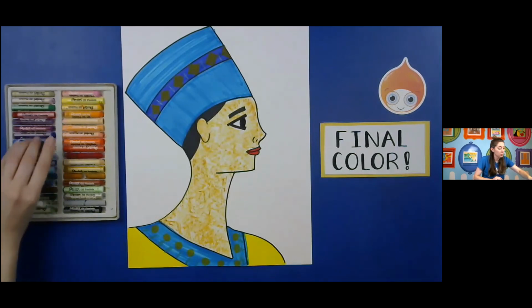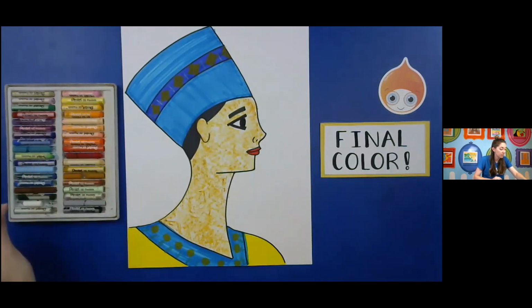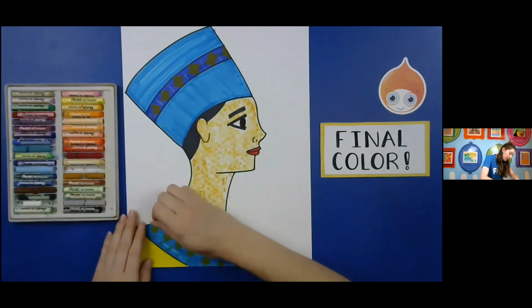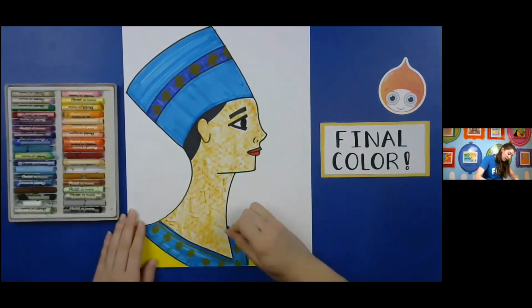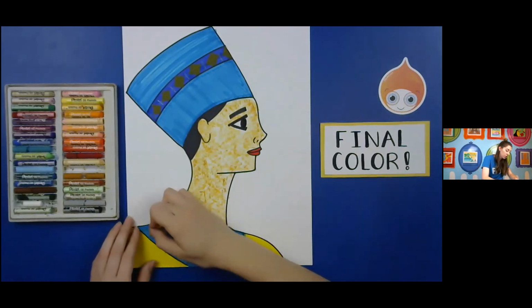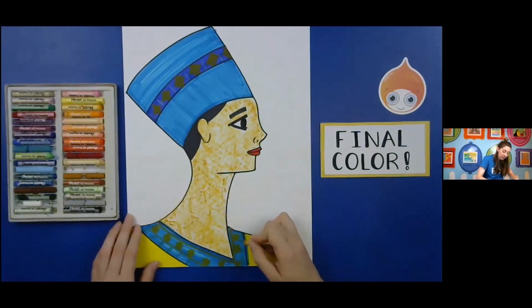The last thing I'm going to do is grab gold again, or maybe even white, and draw some lines to break up the necklace. But again, these are all things you don't have to do. You can just do your own creativity that you want.